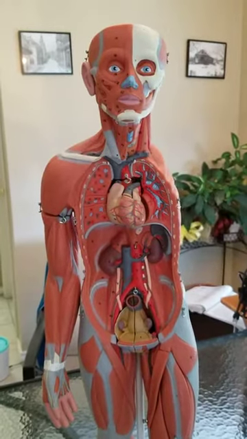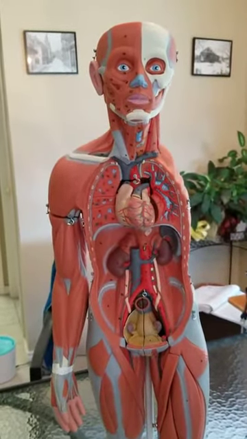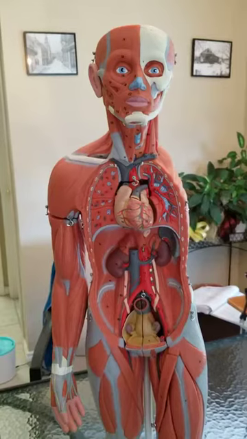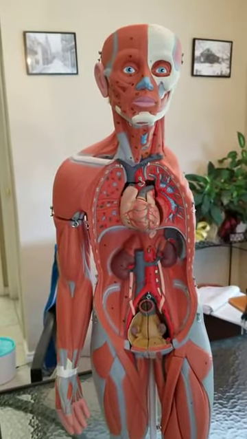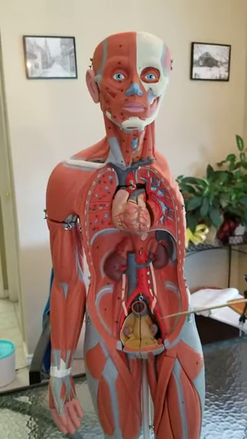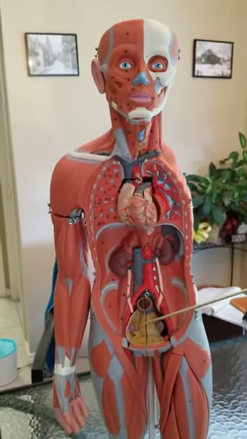And then the reproductive system is for survival of and continuation of the species. So in the female here, we have the ovaries and the uterus.